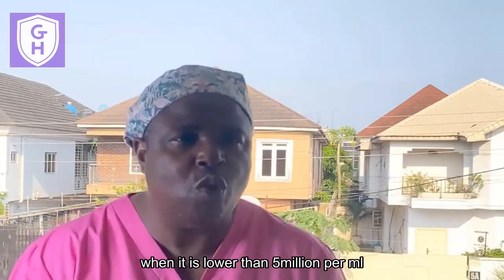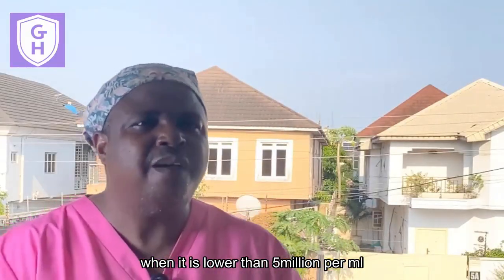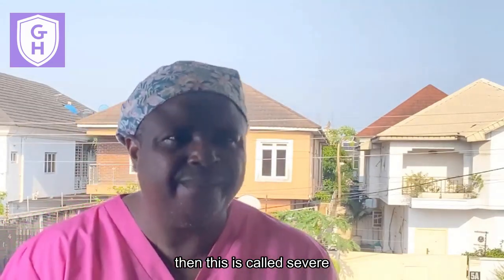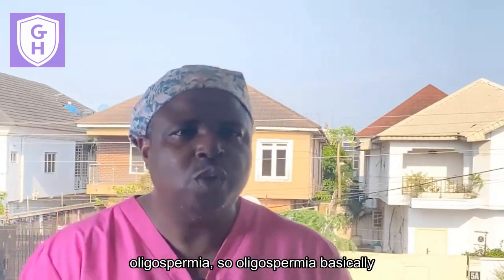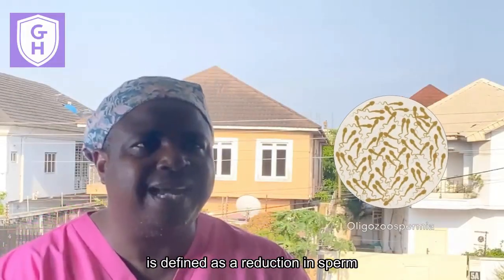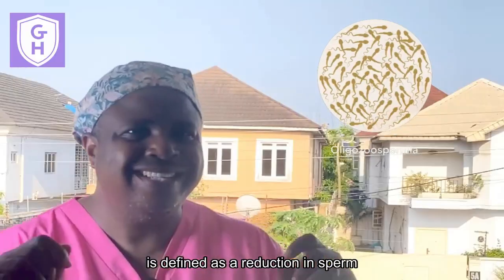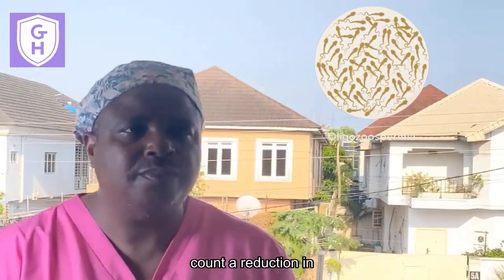When it is lower than 5 million per mil, this is called severe oligospermia. So oligospermia basically is defined as a reduction in sperm count.